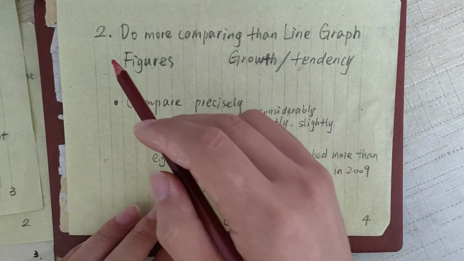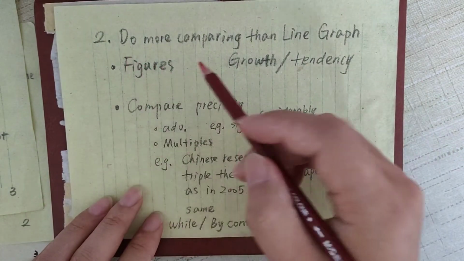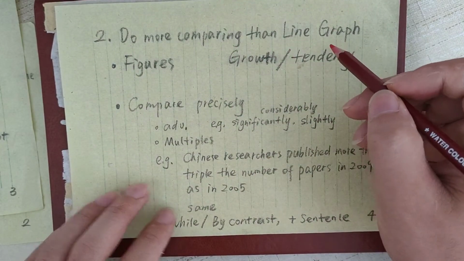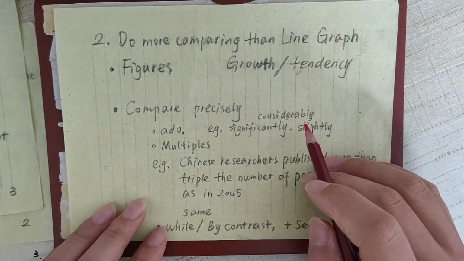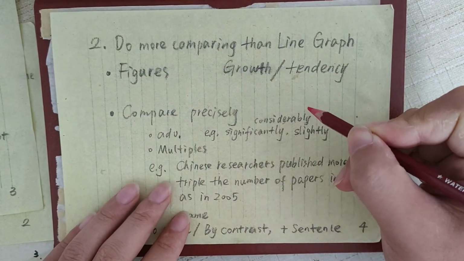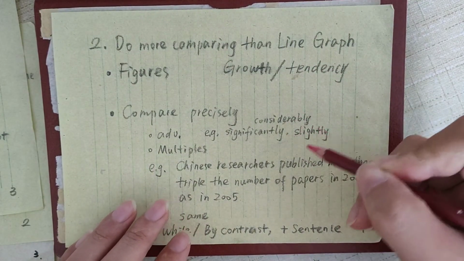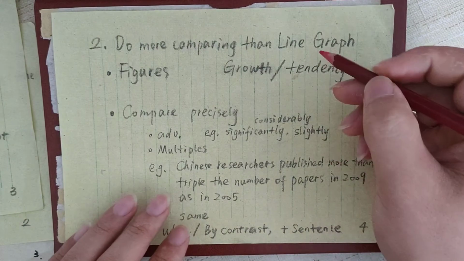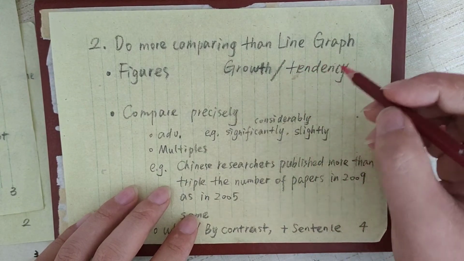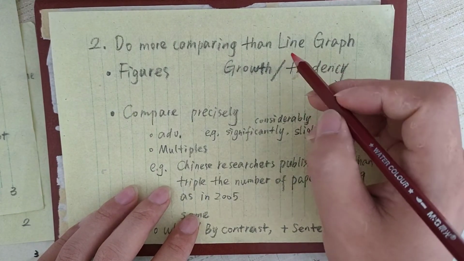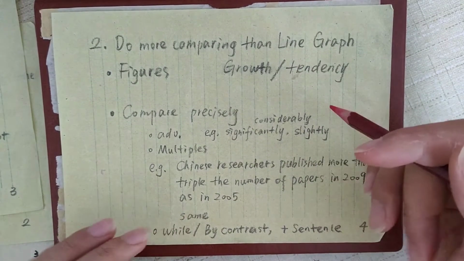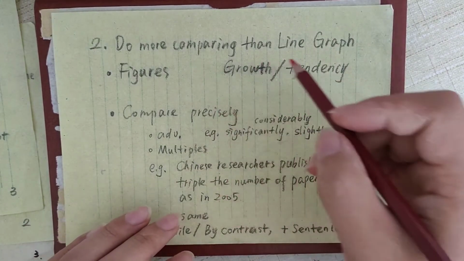The second point I want to show you is do more comparing than in line graph writing. Because, as what I said just now, there may be just one line in line graph question, so we couldn't do comparing.